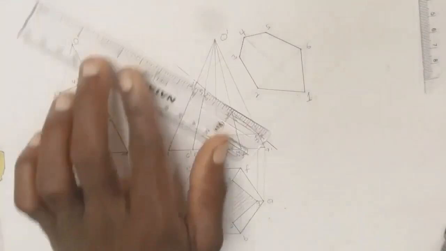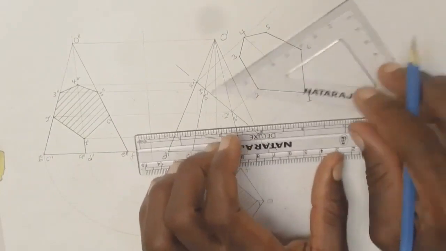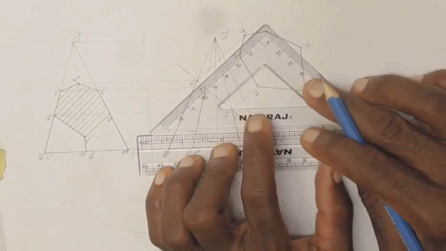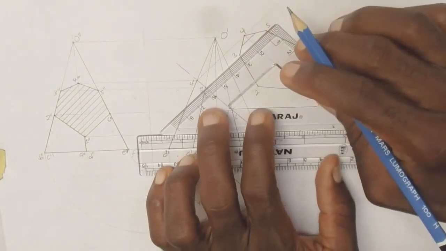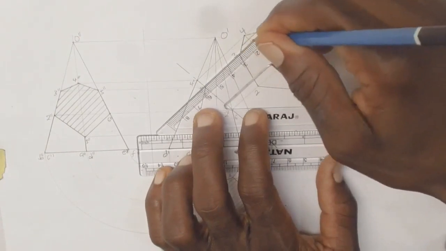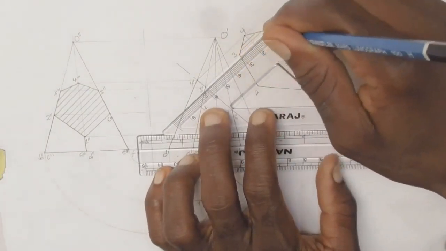Okay, so this gives the true shape of the truncated surface. We also need to hatch it. Okay, we just hatch it to indicate that that is the truncated surface.